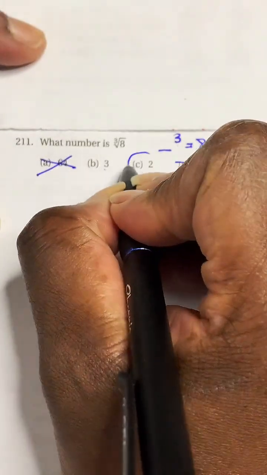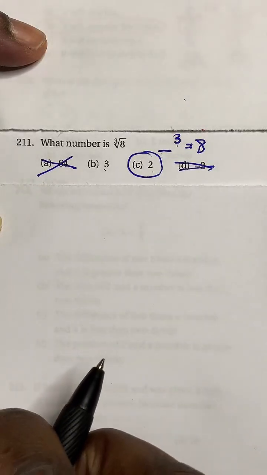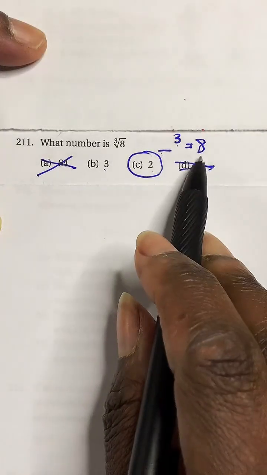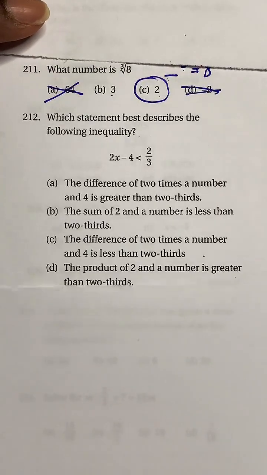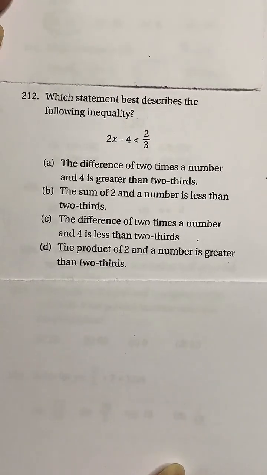So let's cut to the chase. The answer is going to be 2, because 2 times 2 gives me 4, and 4 times 2 gives me 8.